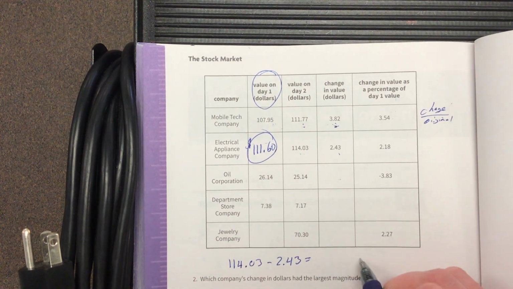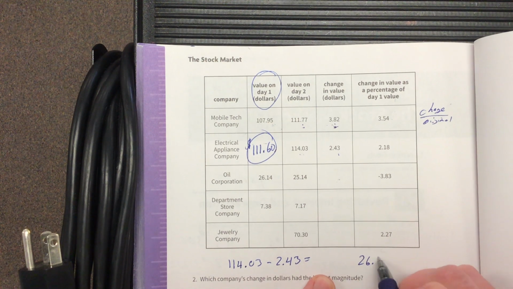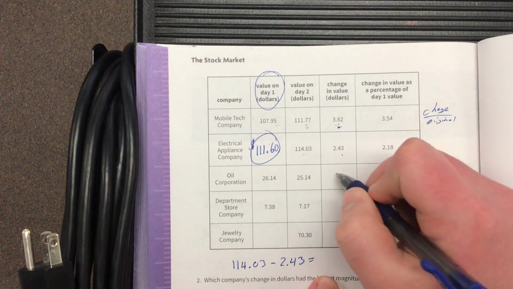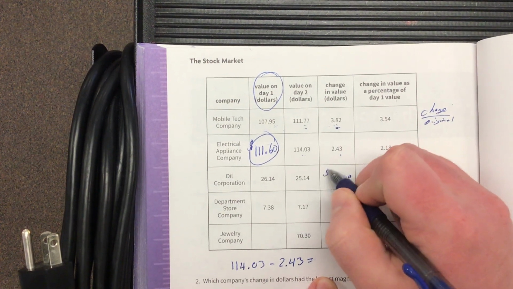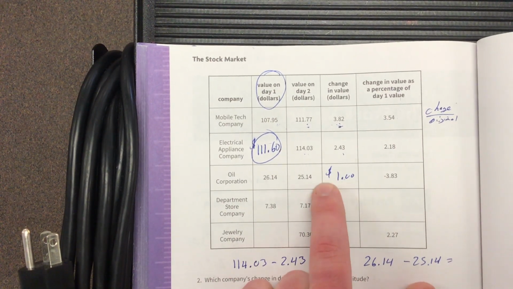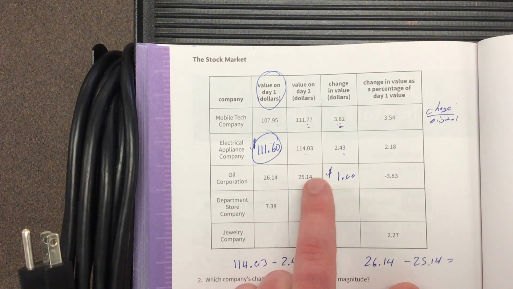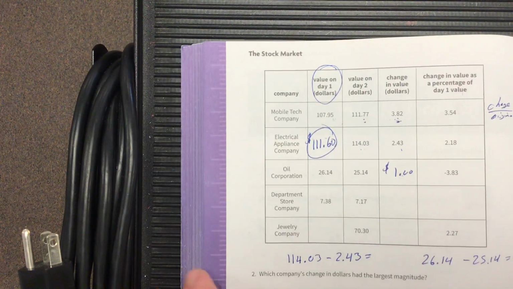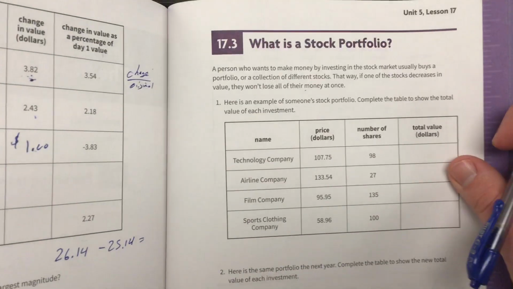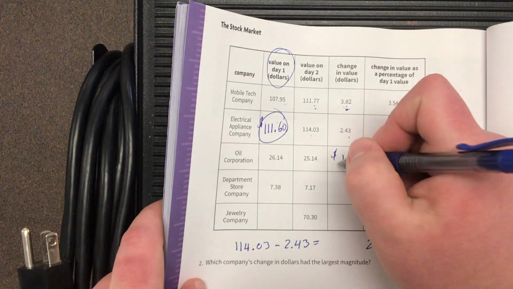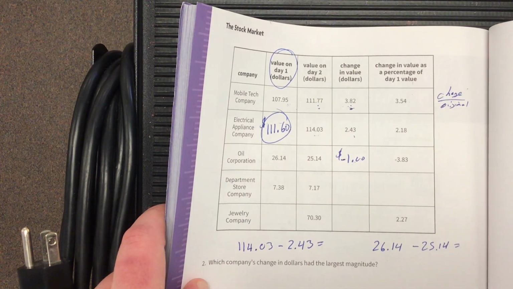Just subtract and you'll get $1. 26.14 minus 25.14, and Carson said $1 there. All right. So we're just trying to find our change or our day 1 value there. That's good enough for that table. All right. Let's go to the next page. It went down $1, so it'd be negative. Good catch.